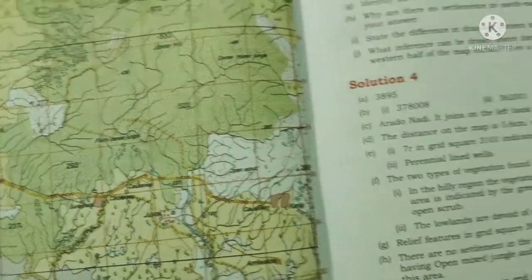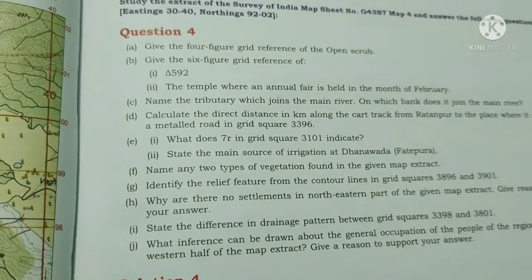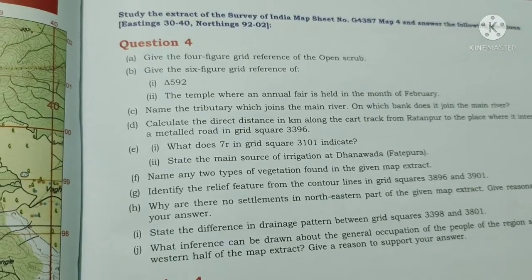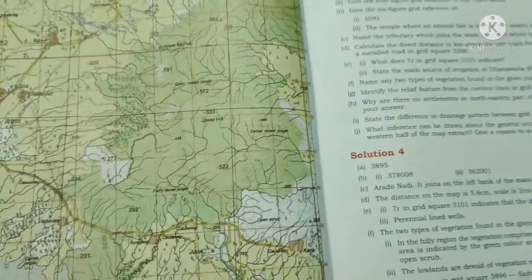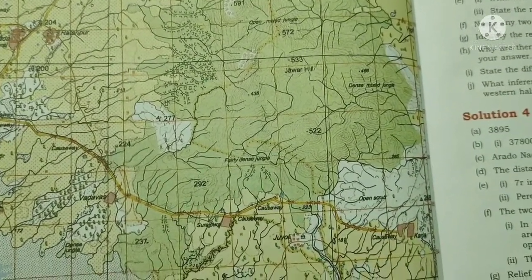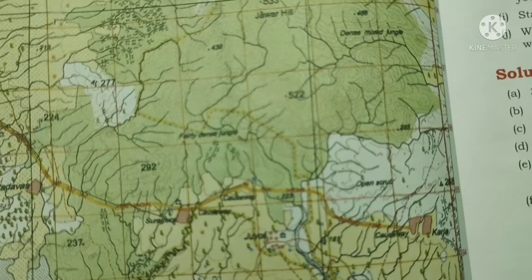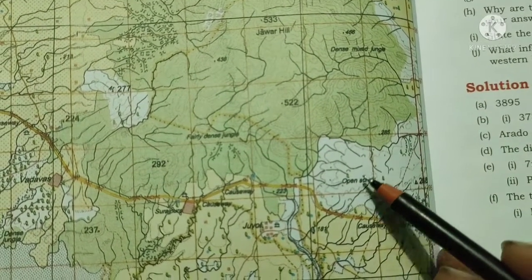Now the next question is the 6 figure and the 4 figure. For this you need certain things. 4 figure is quite easy. So give the 4 figure grid reference of open scrub. Very easy. First of all, find out where is open scrub. Wherever you find this open scrub, it will be a white patch. Somewhere here is open scrub. You can clearly see this part. This is open scrub, clearly written.